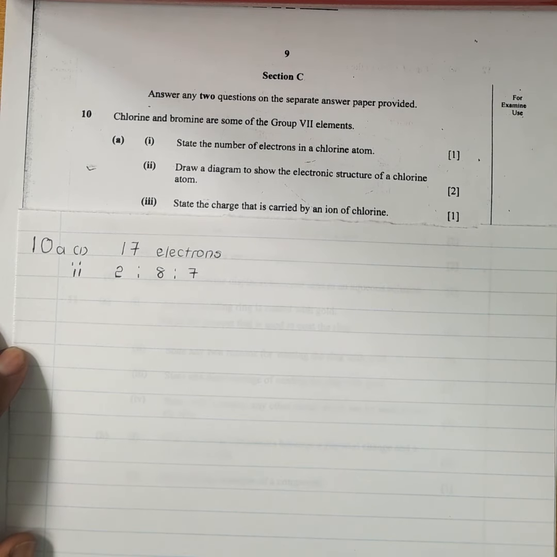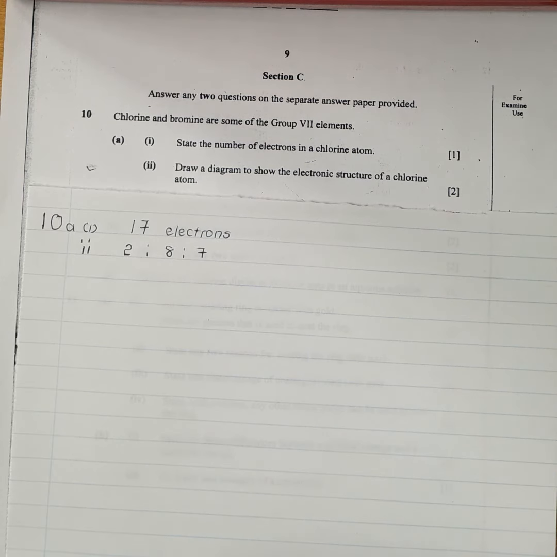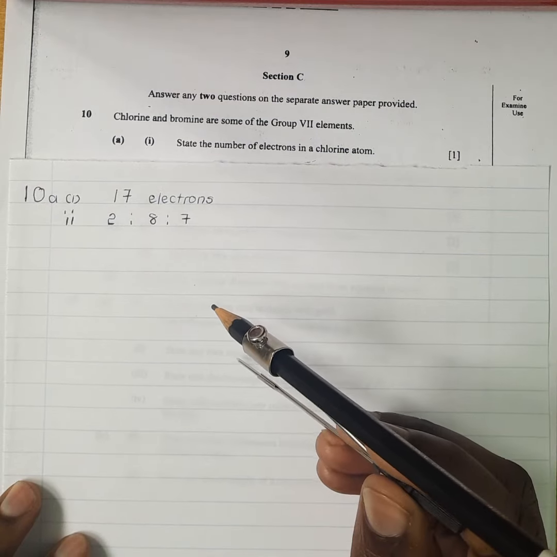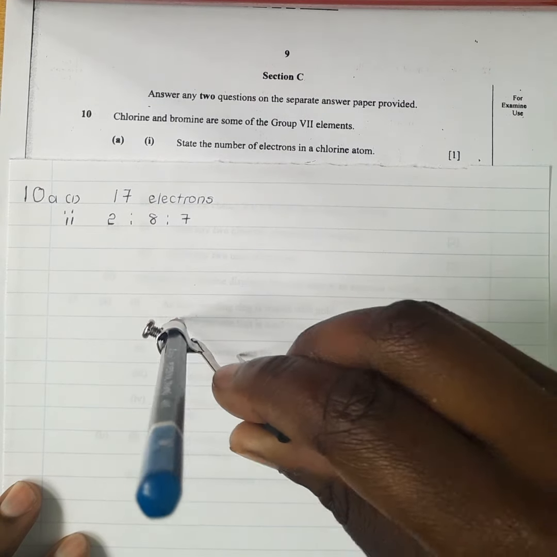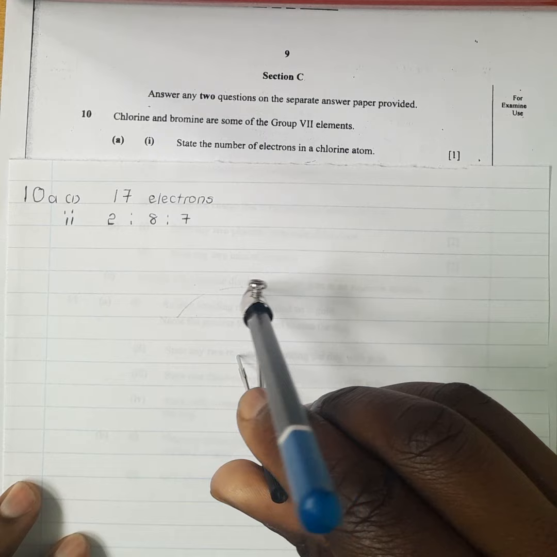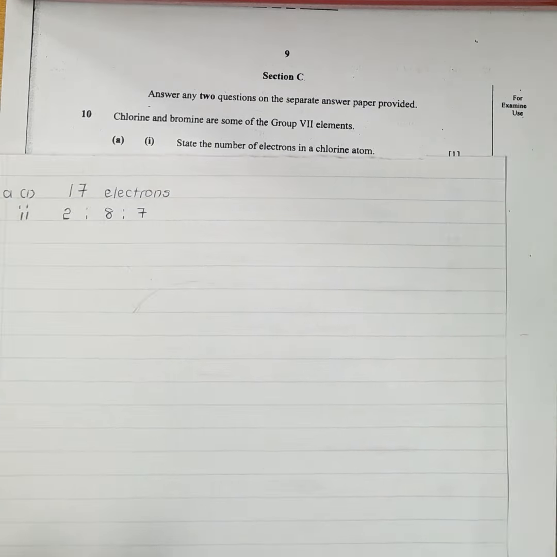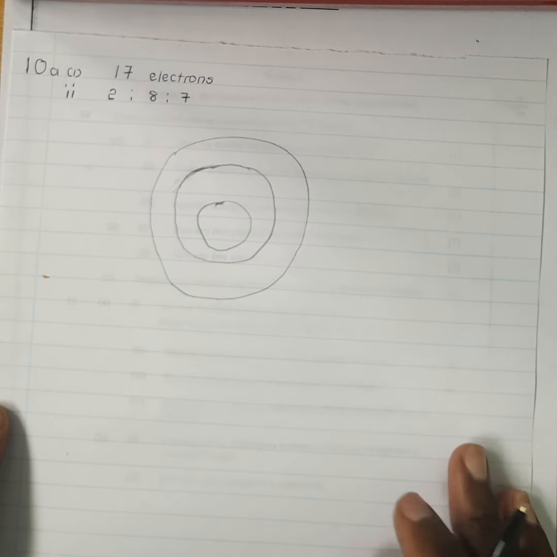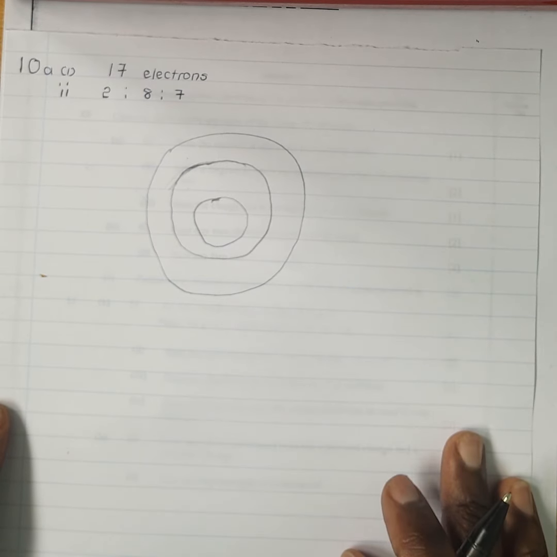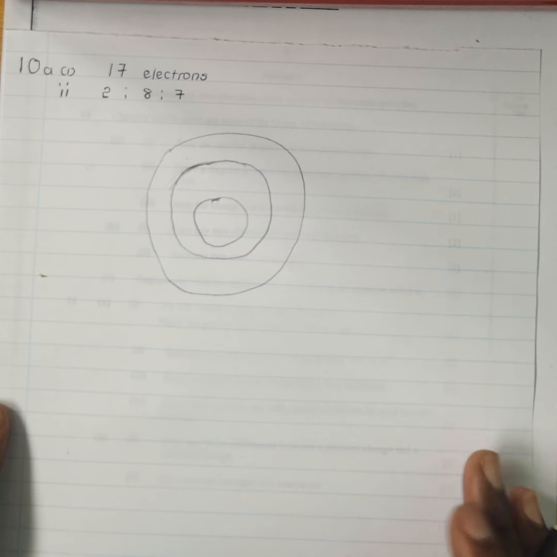So I'm going to show the electronic structure diagram of a chlorine atom. First I'm going to draw a first circle that is going to be inside like this. Sorry, my compass was not stable, so I have used my hand.